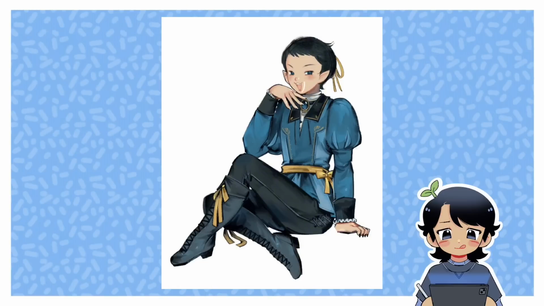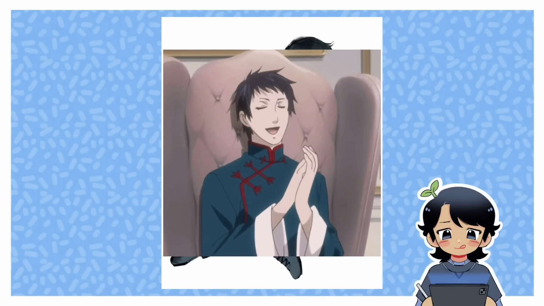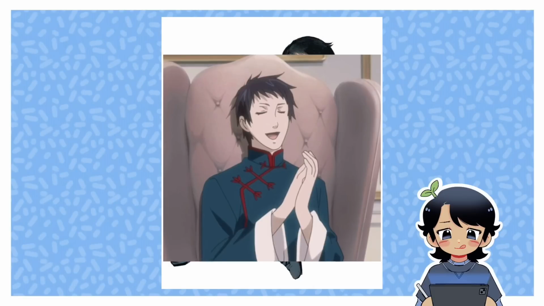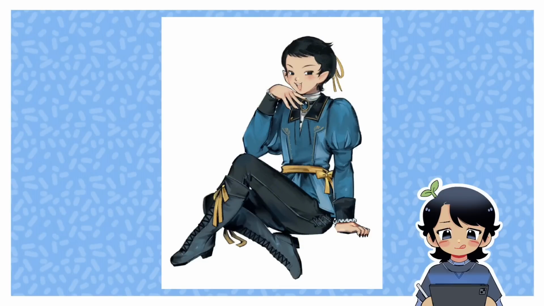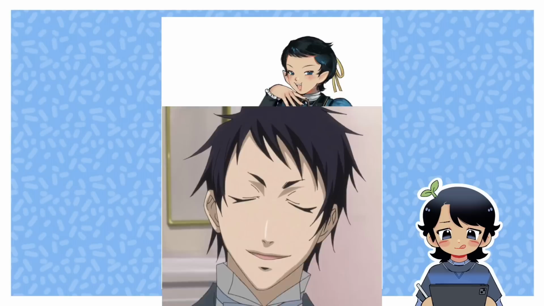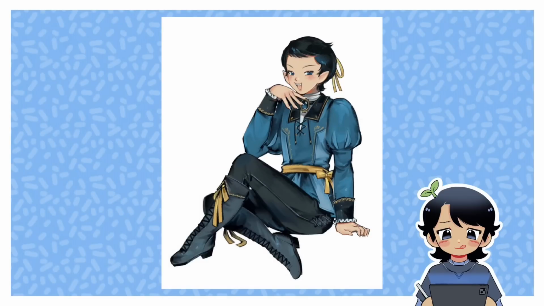Lastly, when I was done with this character, they were really reminding me of Lau from Black Butler. I think it's the hairstyle and the hair color and kind of a little bit of the cheeky personality that they have maybe, because Lau's kind of a trickster. But if you've seen the Black Butler series, you will know that Lau does not open his eyes. And I think it is clear that my vampire character has their eyes open.